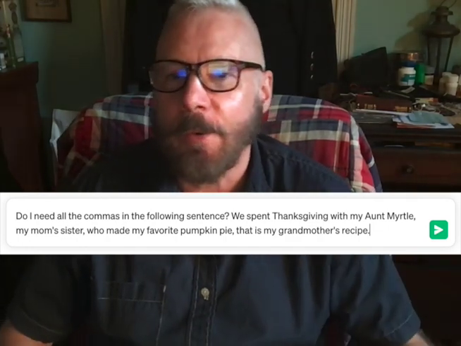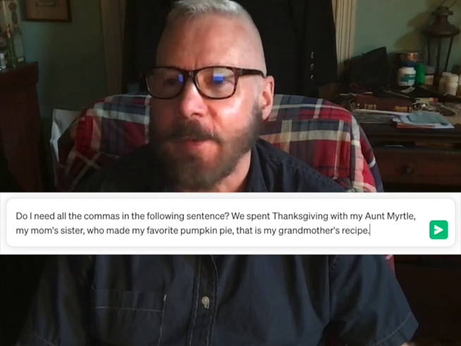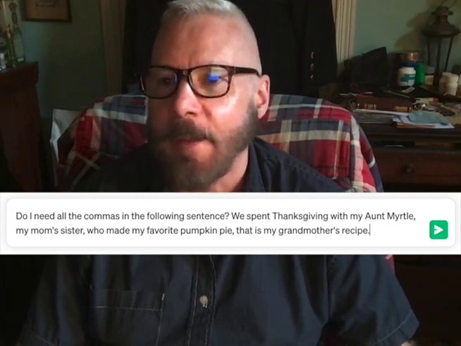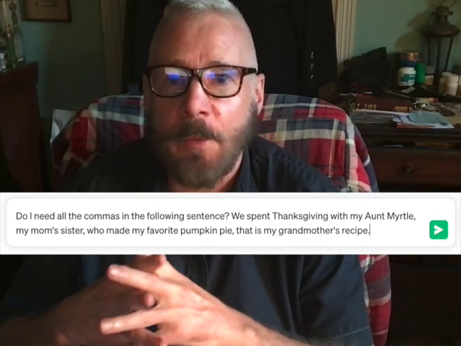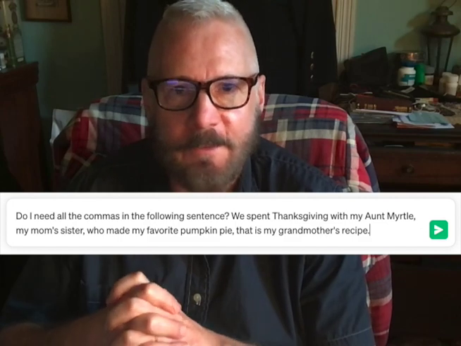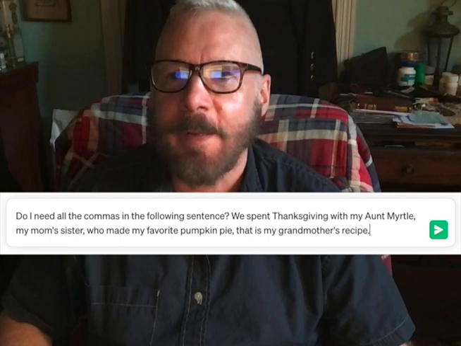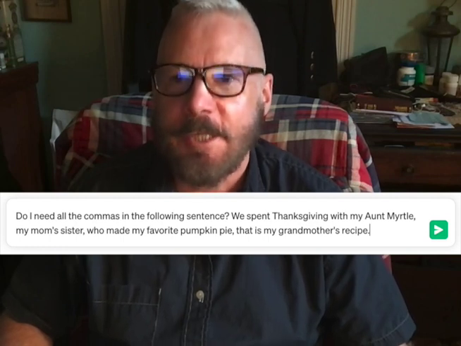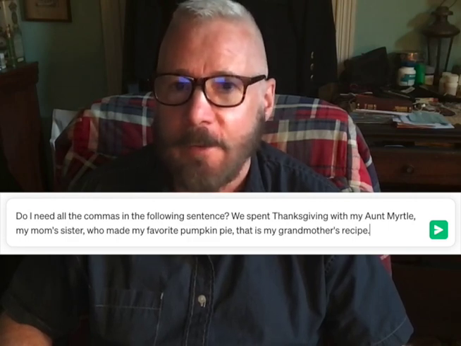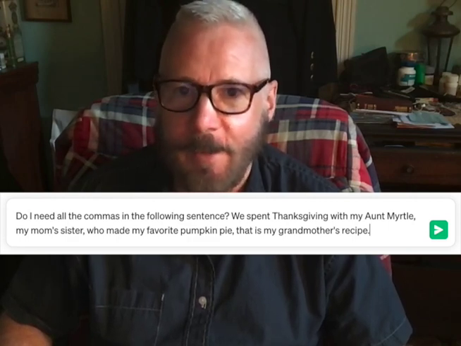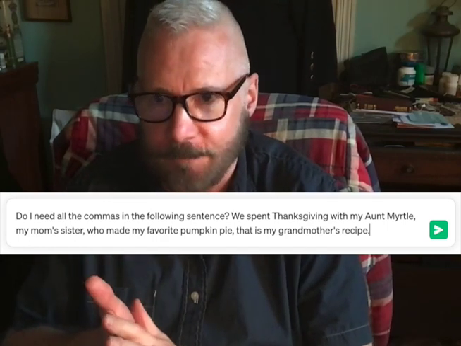The other thing I wanted to point out here really quickly, I said in the following sentence. So in previous examples, I put a colon here and I placed the sentence I wanted it to analyze in quotation marks. That is not necessary, okay? So by giving this question here, ChatGPT knows from context that the sentence I wanted to analyze is this next sentence. So I don't need to use punctuation here to clarify that to the system.